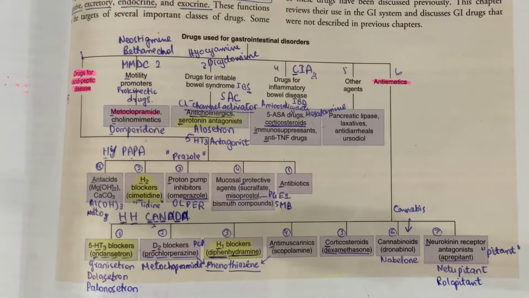Then we have mucosal protective agents, which include sucralfate, bismuth sulfate compounds, misoprostol, and then we have antibiotics. These 5 groups of drugs we give in acid peptic disease. The next disorder is motility promoters. Motility promoters are the prokinetic agents, which include metoclopramide, cholinomimetic drugs, and domperidone.